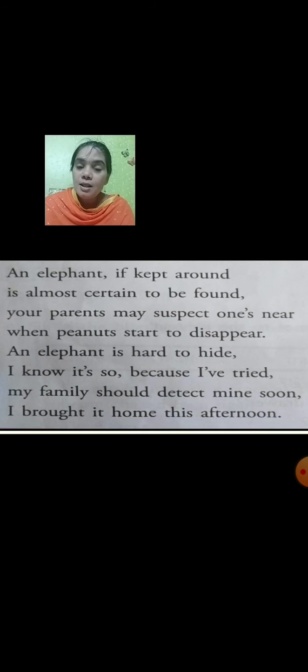So this is the second stanza, and the next one, this is our last stanza. So totally we have 3 stanzas.